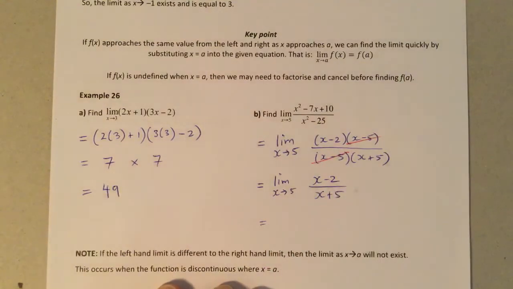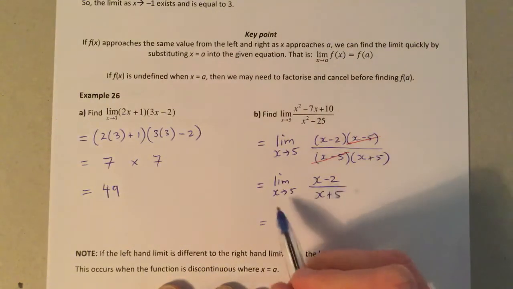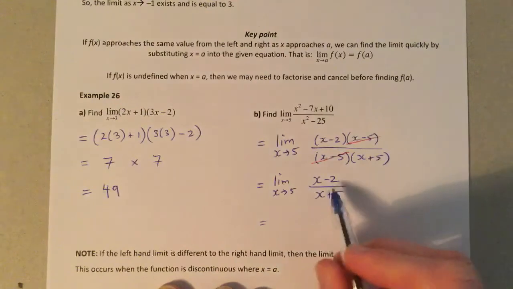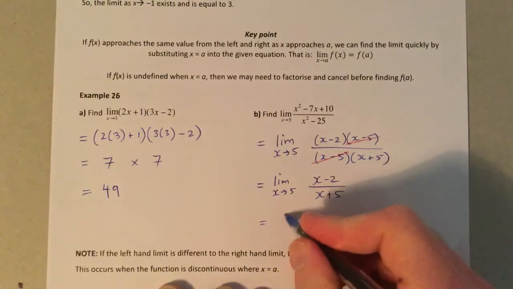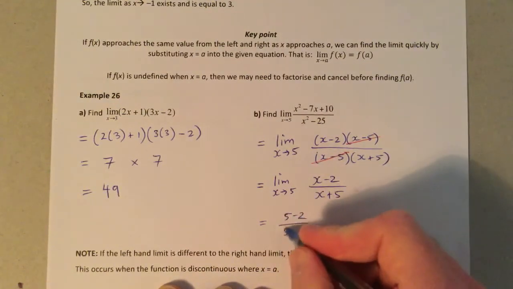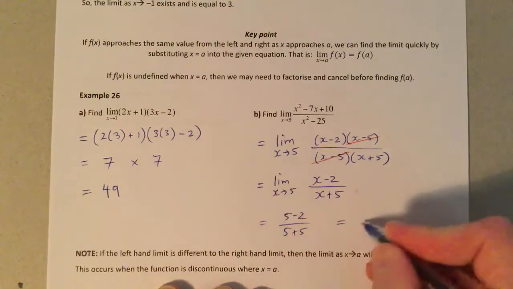And now we can just substitute x equals 5 into this expression to work out the limit. In other words, to work out what the y values are approaching as the x value approaches 5. And we get 5 minus 2 over 5 plus 5, we get 3 over 10.